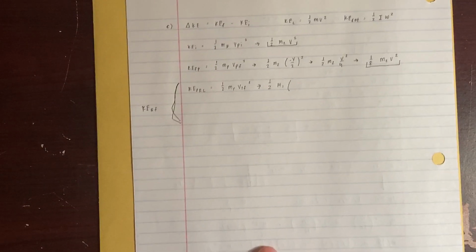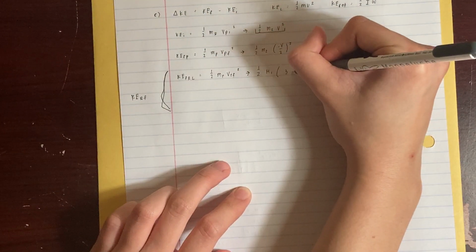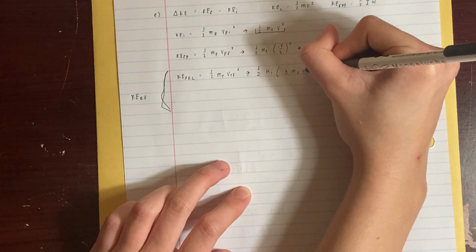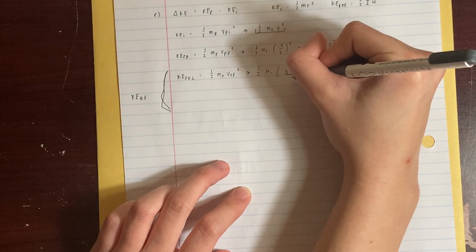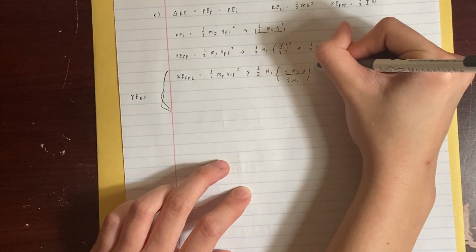So that's going to be 3M2V over 2M1. And that is our V final, and we're going to square that.